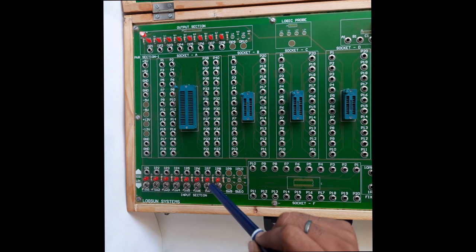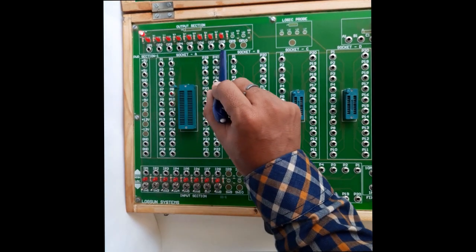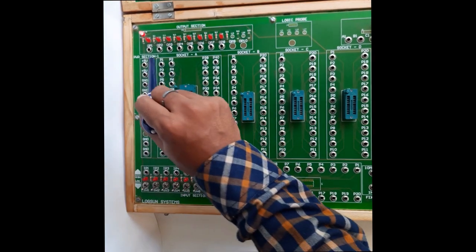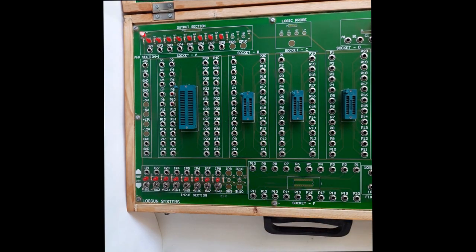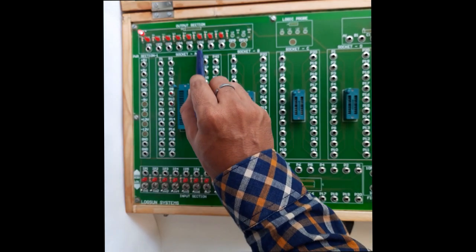Now the other section is your output section. We have a total of 8 ports. In some cases it depends on your functions how many output ports you need to utilize. If only one function is there, then only one output port will be utilized.